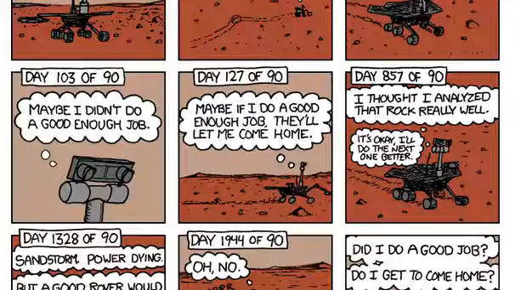xkcd.com, number 695. Oh, look, it's the Mars rover on the red planet, day 1 of 90. Oh, the Mars rover's in, 89 days to go. Oh, and then look, day 88, only 2 days until I get to go home. Oh, day 91, the rover's like, hey, my gosh, what's going on? Day 103, maybe I didn't do a good enough job. Maybe if I do a good enough job, they'll let me come home.